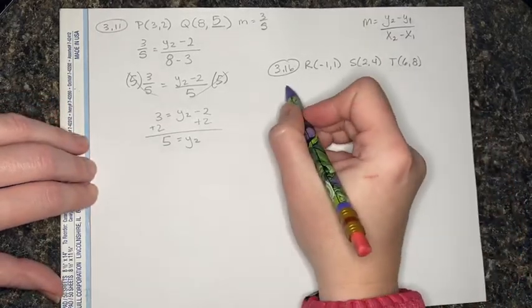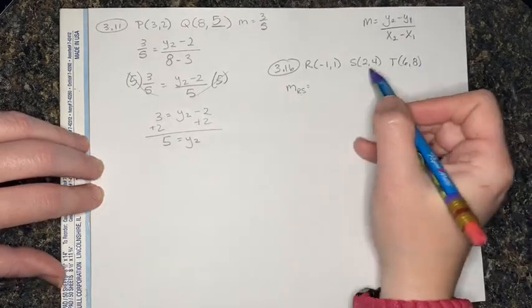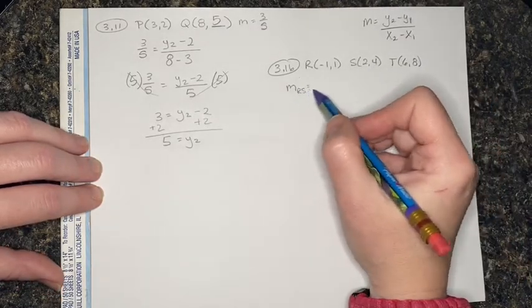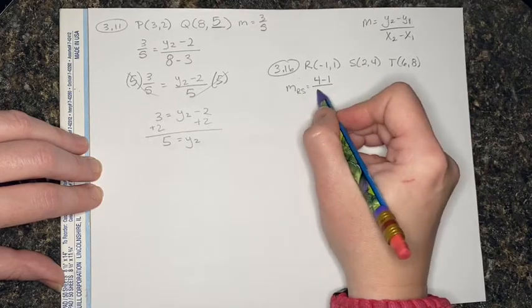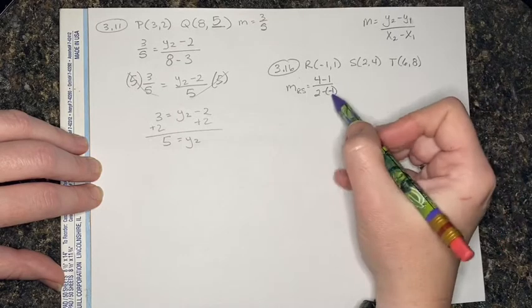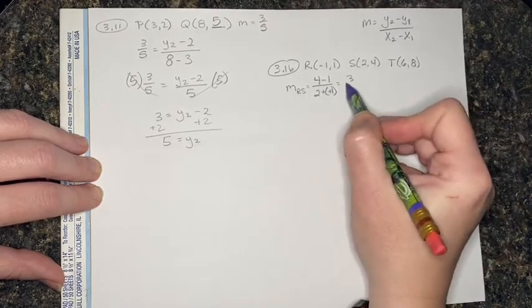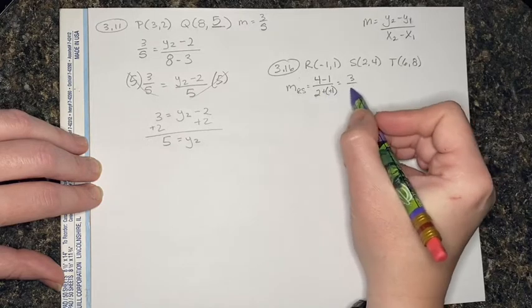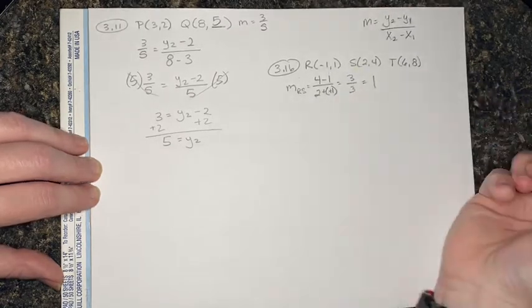So first we will find the slope of, let's say, RS, okay? So the slope of RS will tell us that 4 minus 1 over 2 minus -1, okay? Remember, minus minus equals plus. So 4 minus 1 is 3, 2 plus 1 is 3. So the slope between those 2 points is 1.